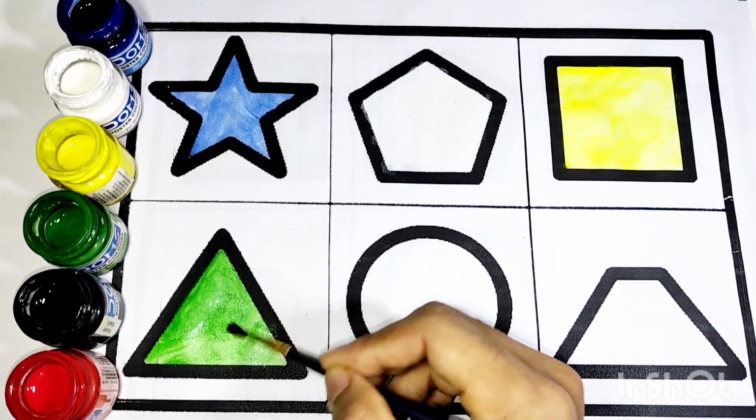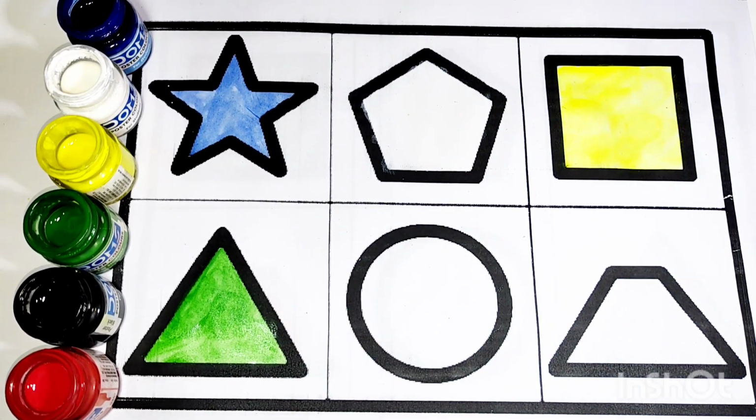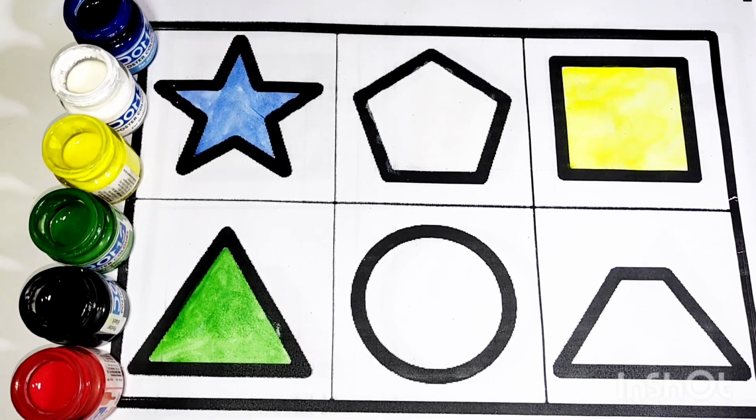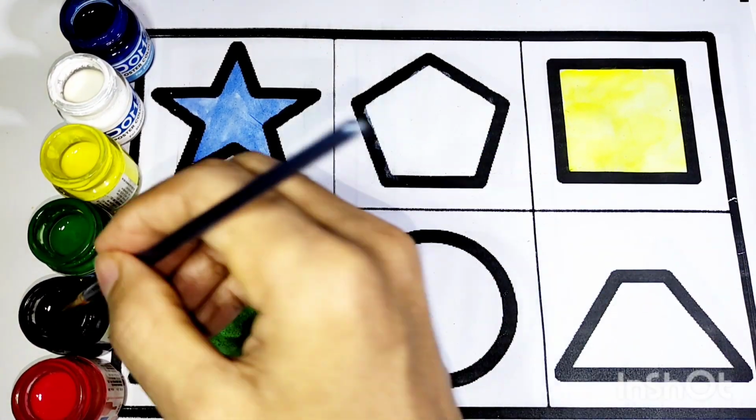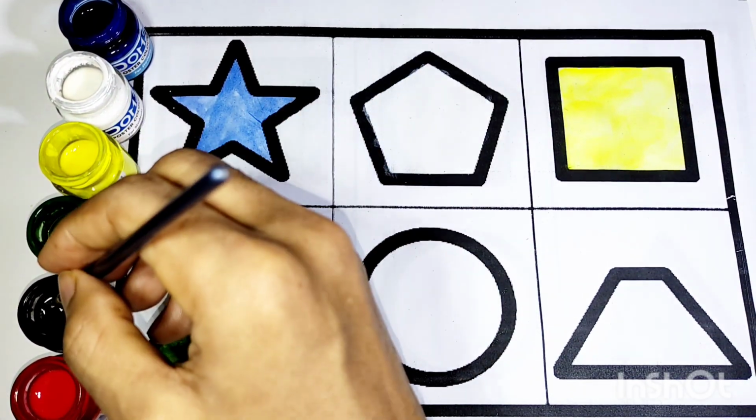The next one is circle. Now we are using the color of black. Now we're mixing and using the color of black.